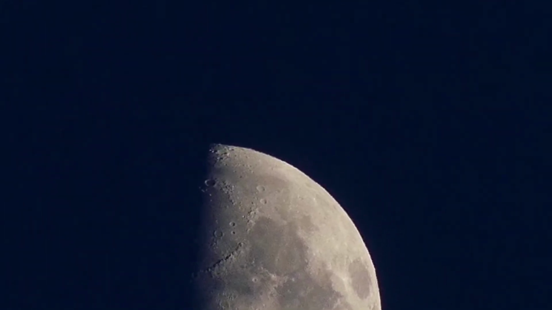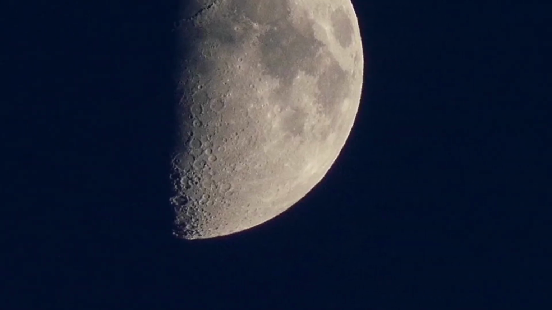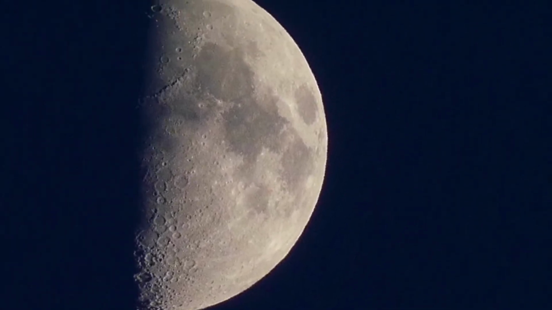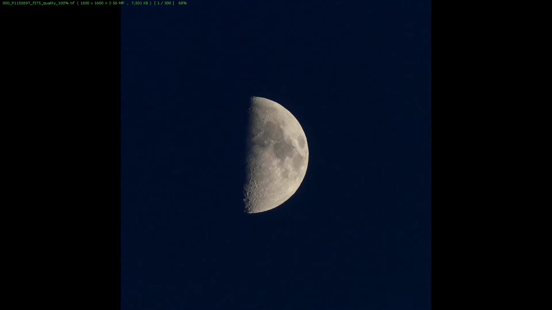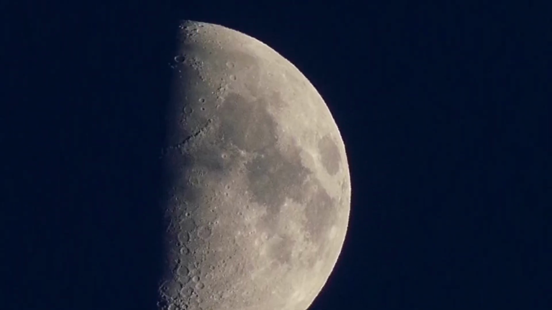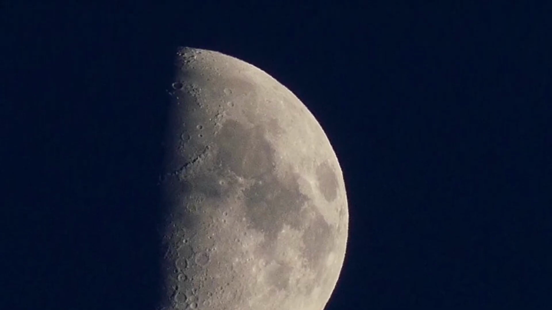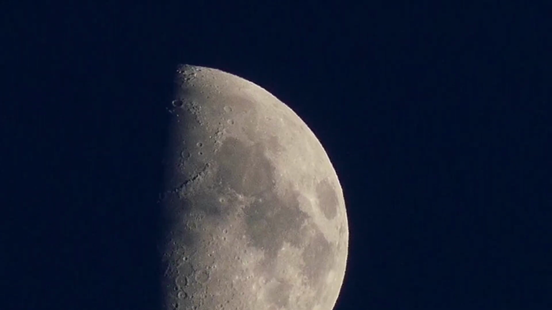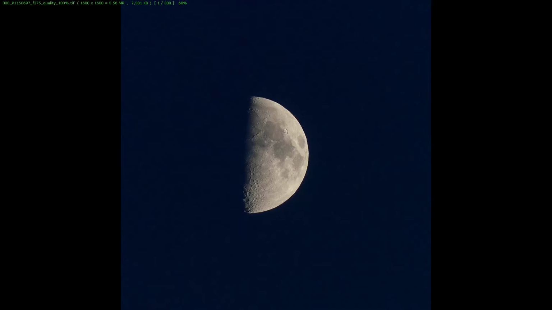Now it is noisy because it is only one video frame. So you'll see it's got a fair bit of noise to it. So what I'm going to do is take these 300 images and stack them together, and hopefully Autostakkert will average out the noise among those 300. So let's go and do that.